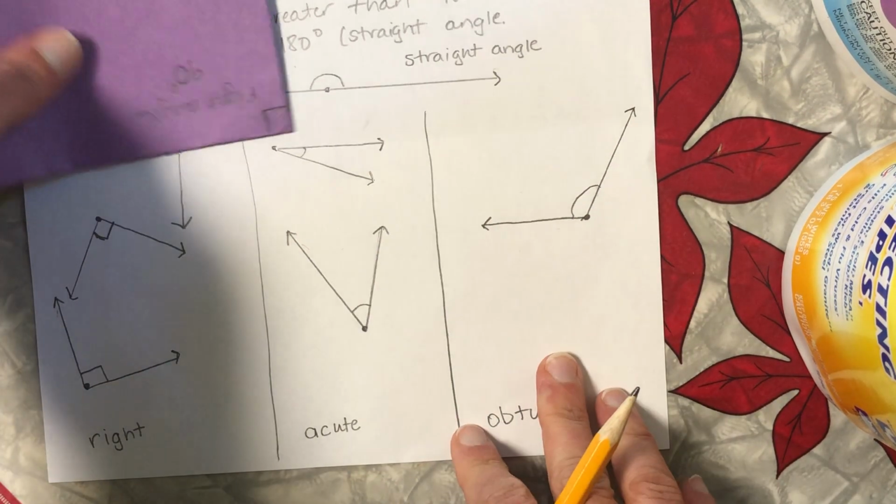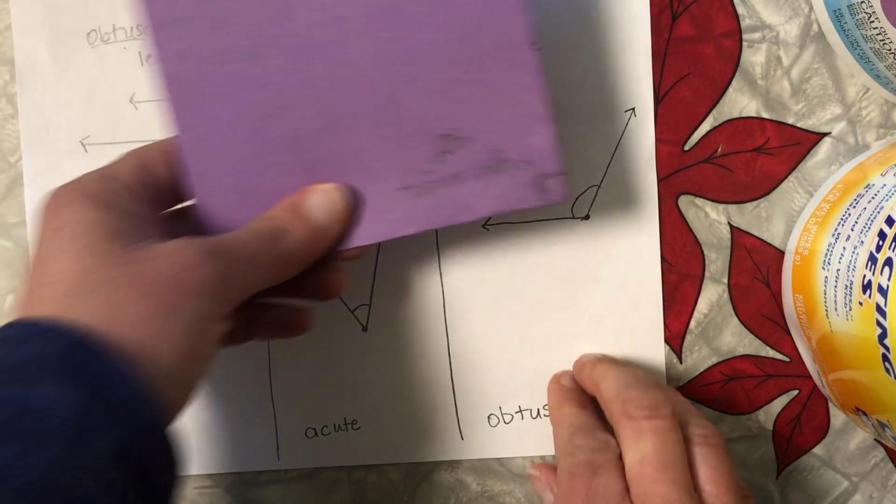I can look at that and I can say, you know what, that is definitely an obtuse angle.